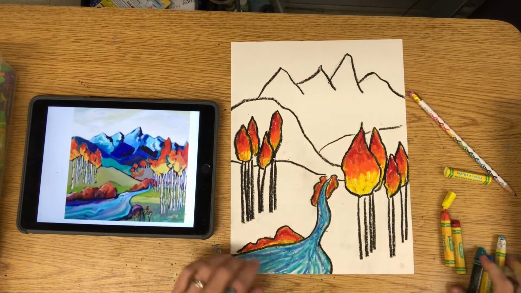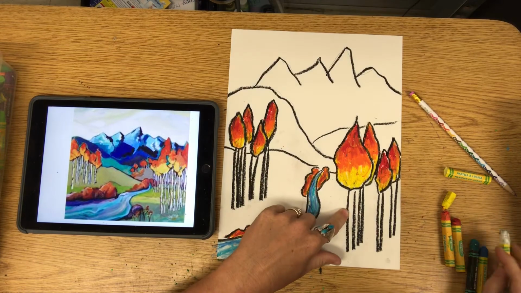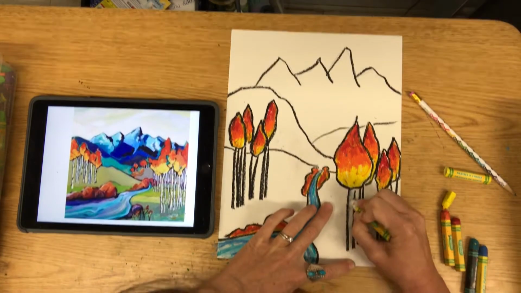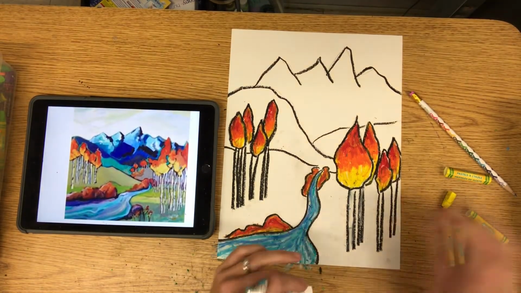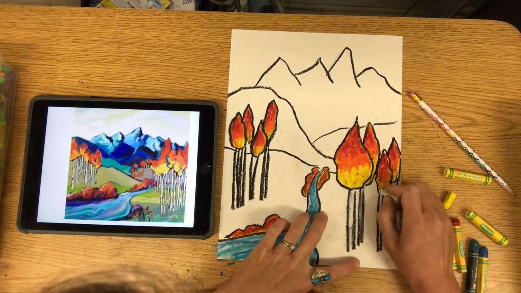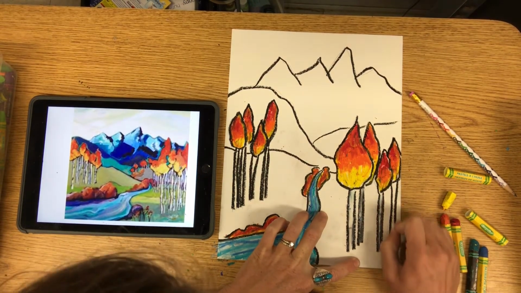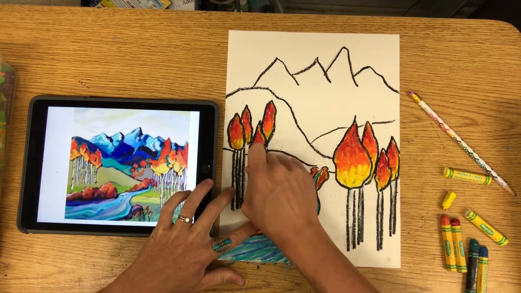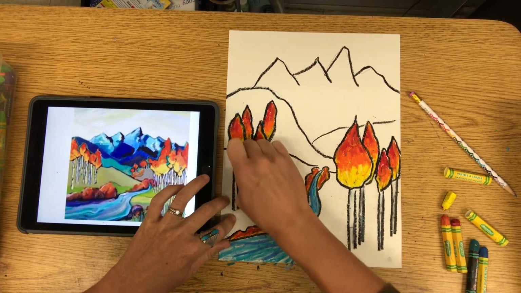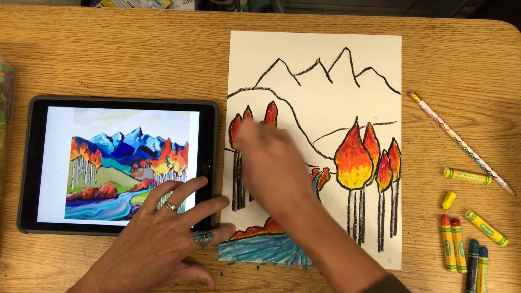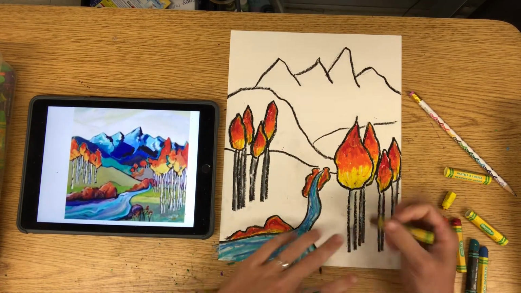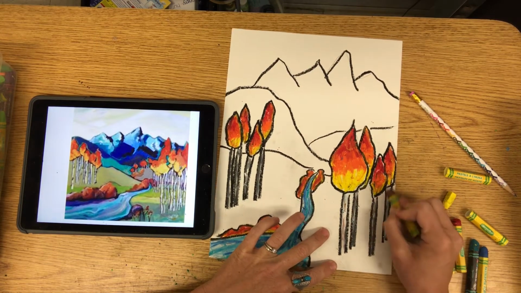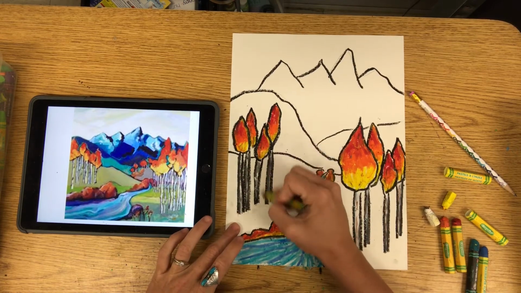All right, and for my tree trunks, I'm going to use white, and I'm going to bring it down, because in our picture, they're actually white trunks. And then I'm going to add a little bit of brown to it. Just tiny little marks here and there. Just barely.